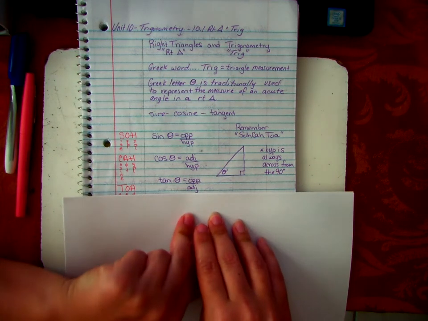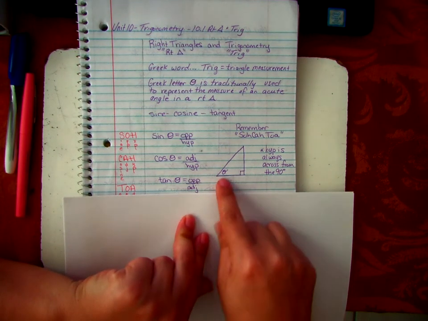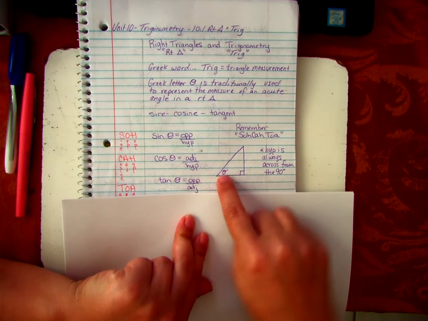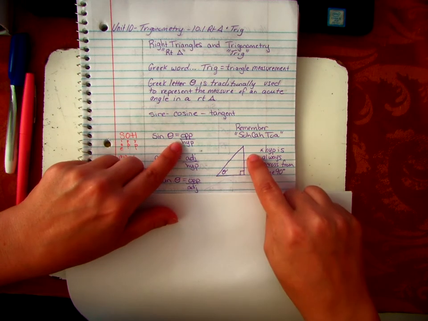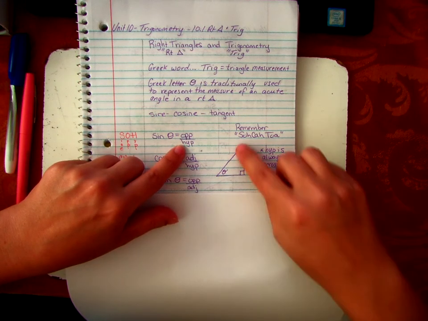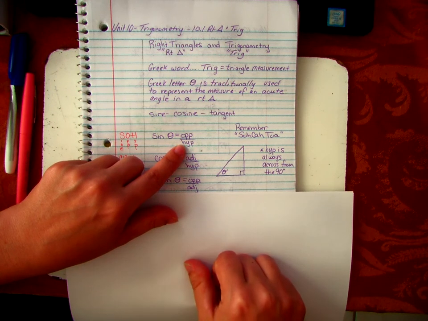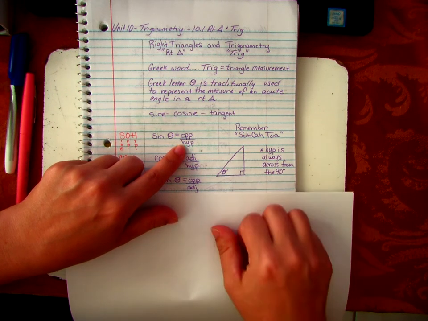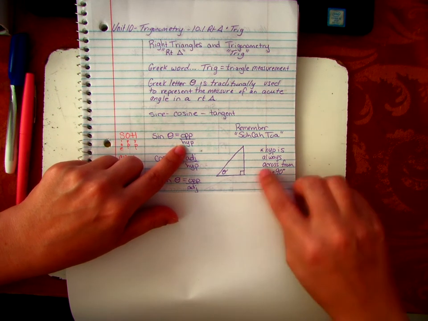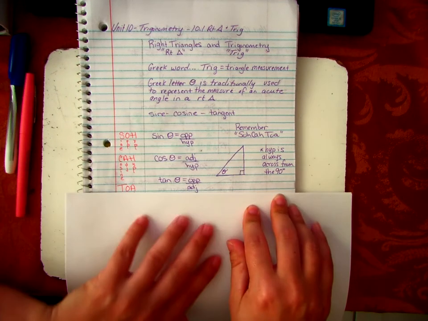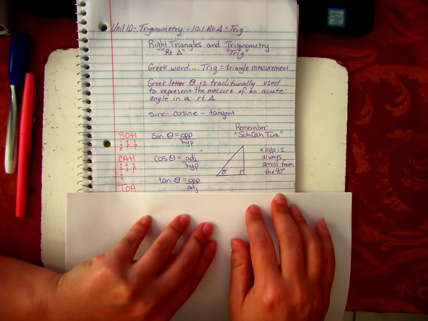So I want you to imagine wherever theta is, imagine yourself standing on or in that corner and looking at the triangle from that view. So if I were to do sine theta, I would want the opposite side, so it's over here, over the hypotenuse. Your hypotenuse is always across from the right angle, okay? You got to remember that because sometimes the hypotenuse does look very similar to the longer leg. So hypotenuse is always across from the right angle. So SOHCAHTOA, okay?